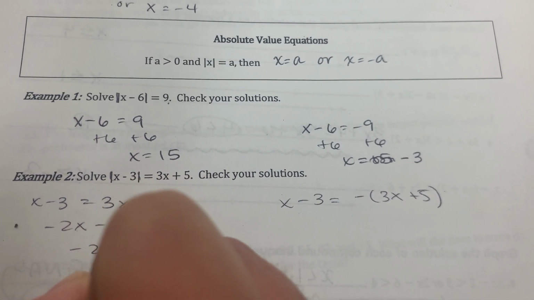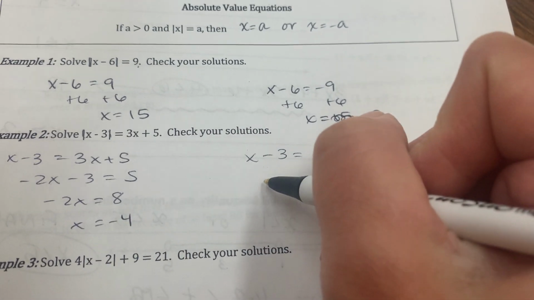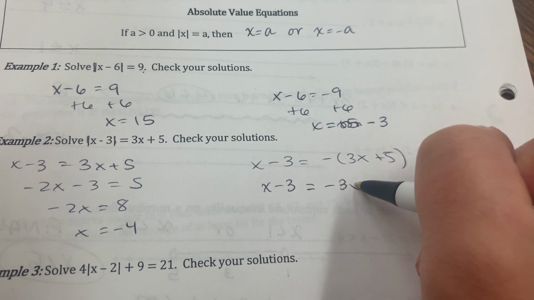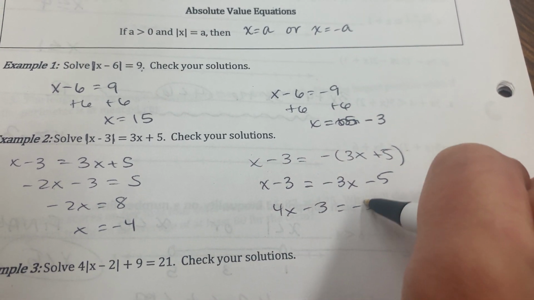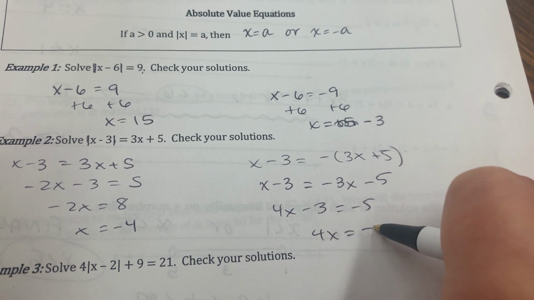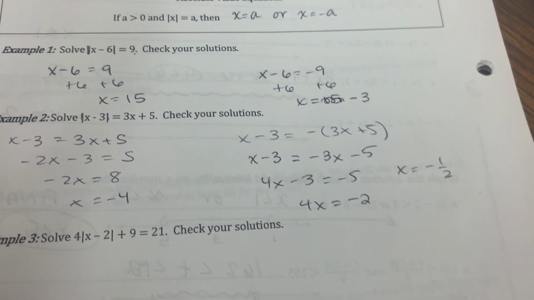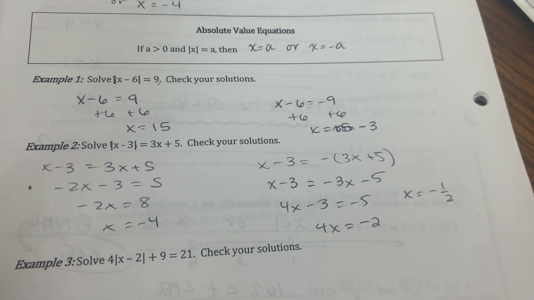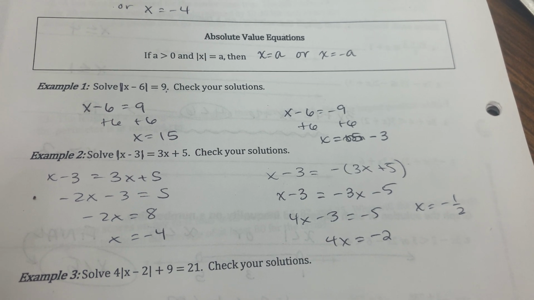So go ahead and continue to solve these. Pause it if you need to. So you're always going to have two equations, one being positive and one being negative, because they're two different directions.